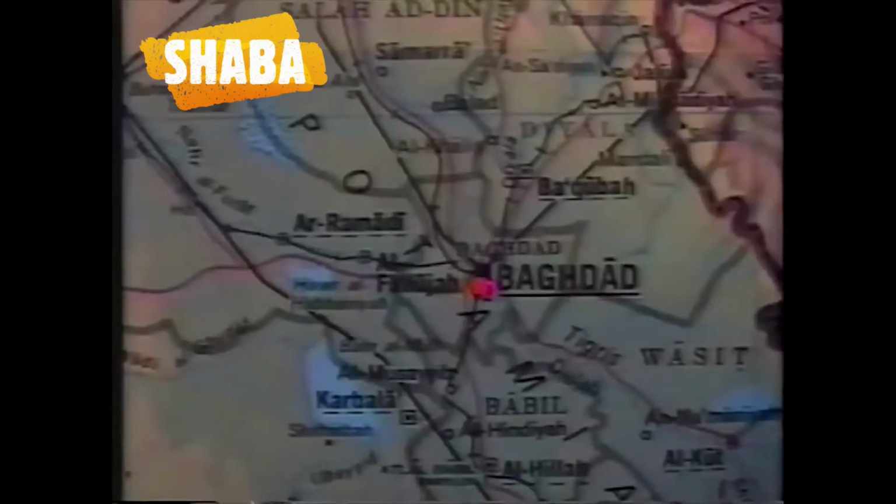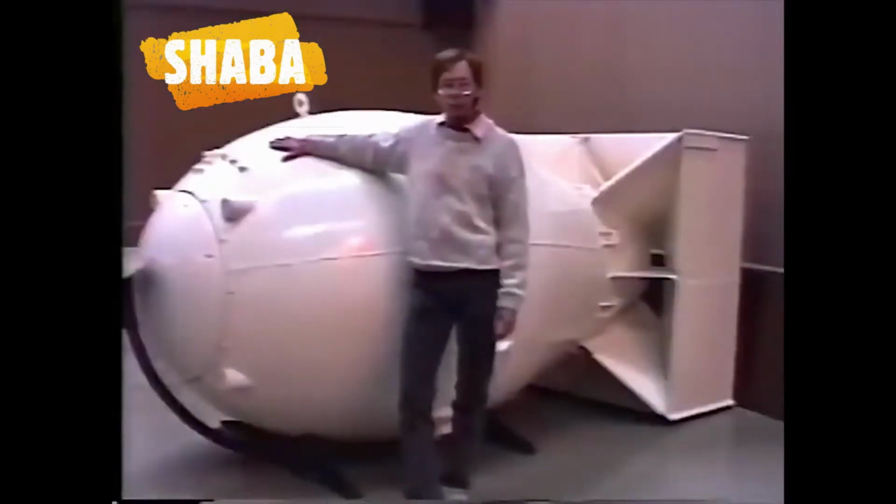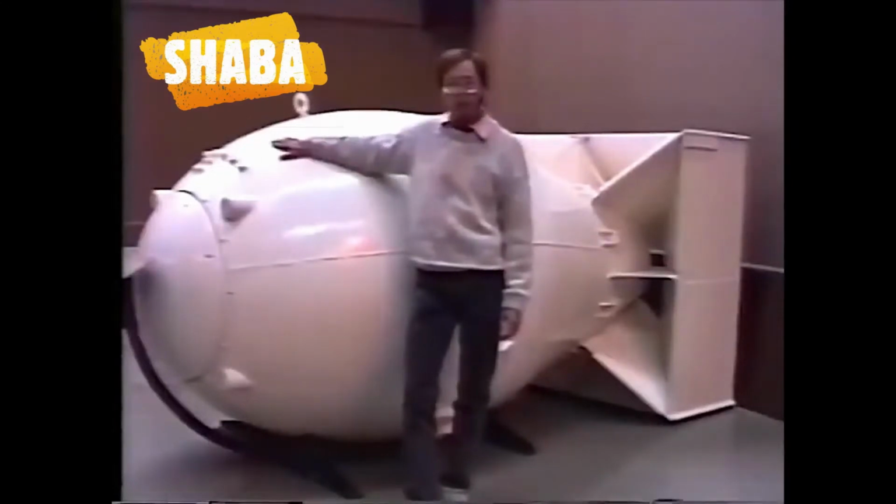This would be caused by a fission reaction in which less than 1% of the nuclear material is converted to energy. Most of you are familiar with the bombs that were dropped on Japan in World War II. This is the same bomb that was dropped on Nagasaki August 9, 1945.